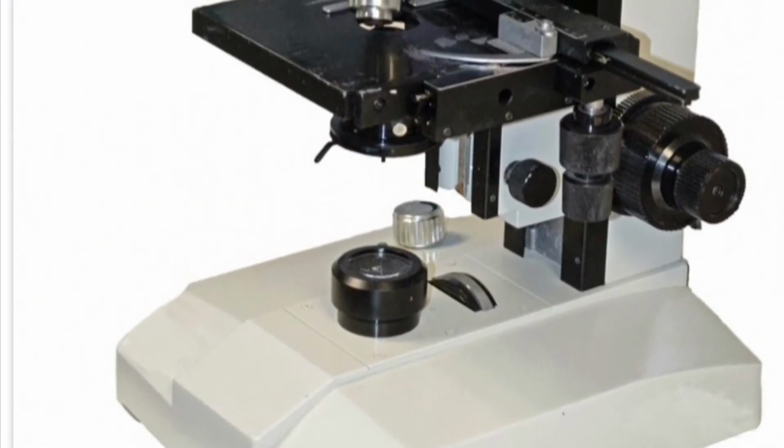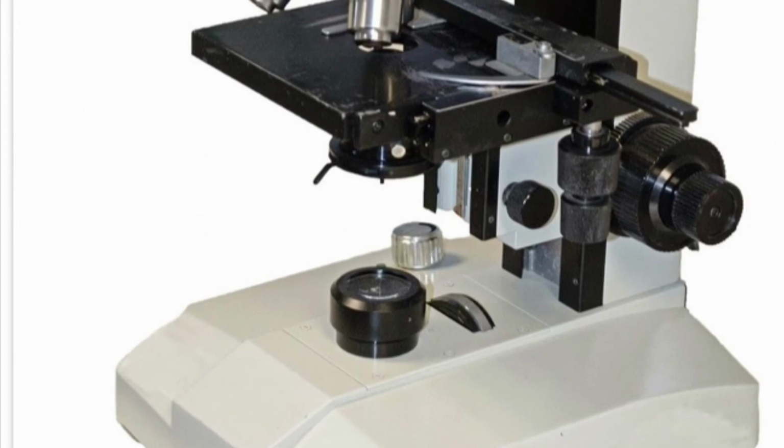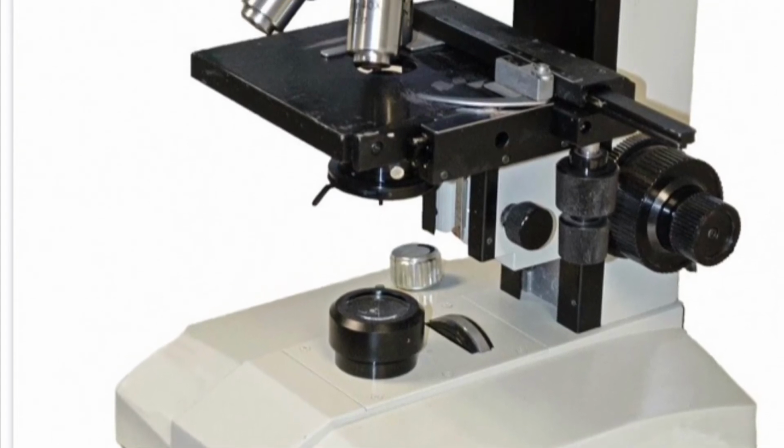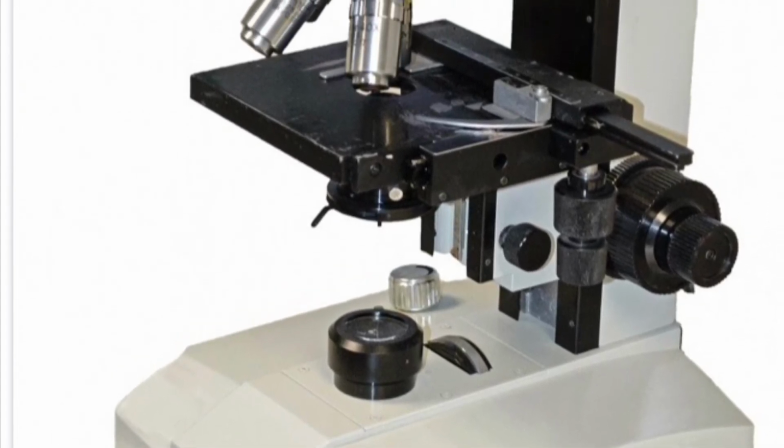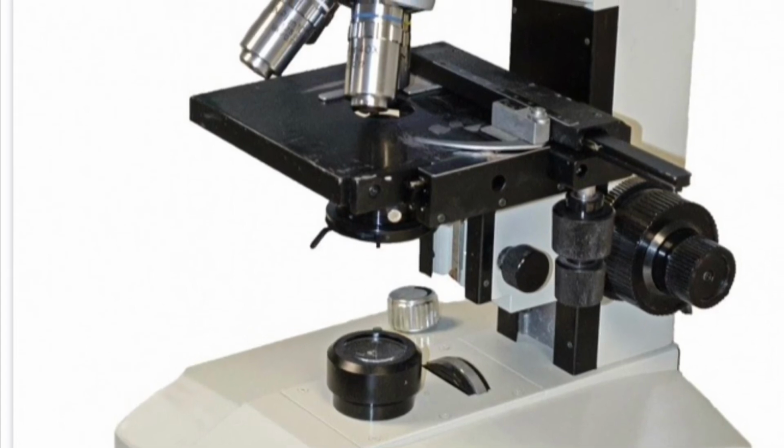Light microscopes were invented in the 1590s. They let us see things like nuclei and chloroplasts. We'll learn more about the structure of these in the next video.